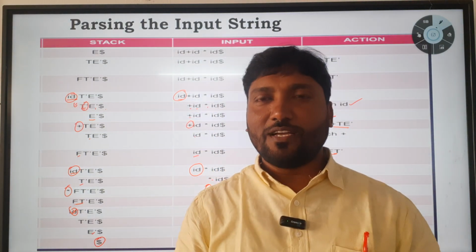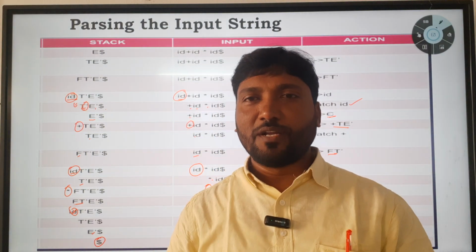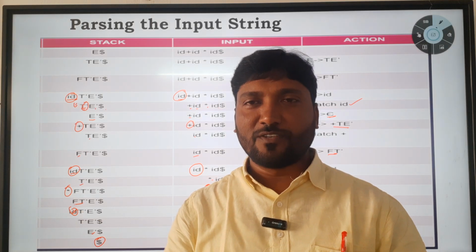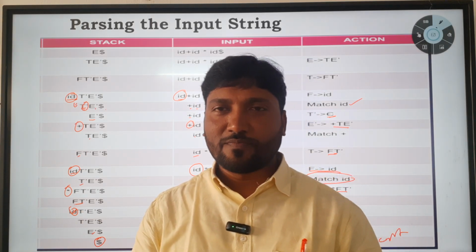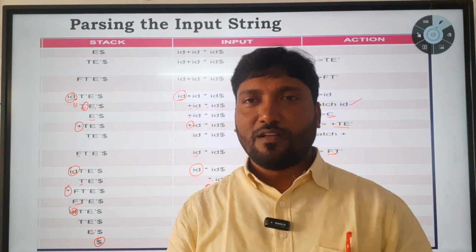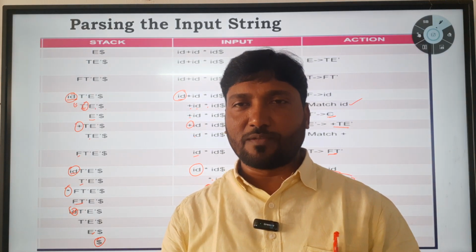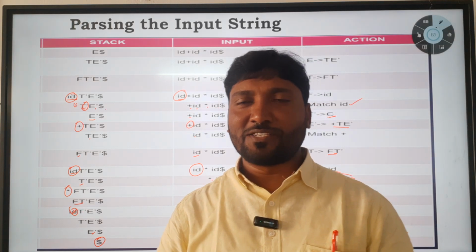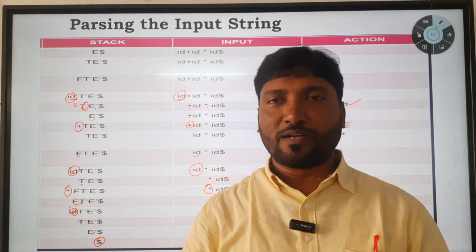Students, I hope you understand what the predictive LL1 parser is. That is how to compute first and follow, that is the first step. The second step is how to construct the parsing table by using first and follow functions, and the third one is how to parse the input string. This is how to decide whether the given context free grammar is a predictive LL1 parser or not.